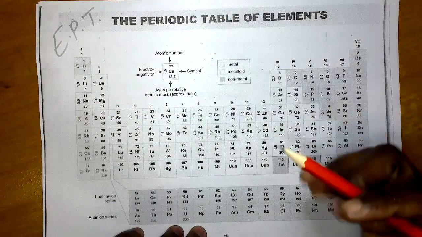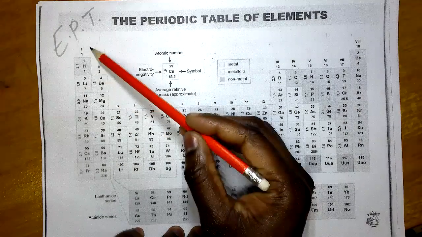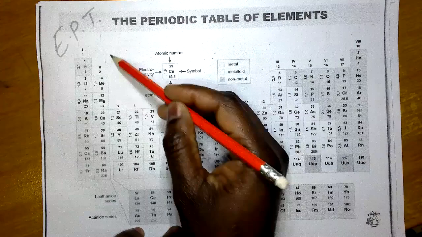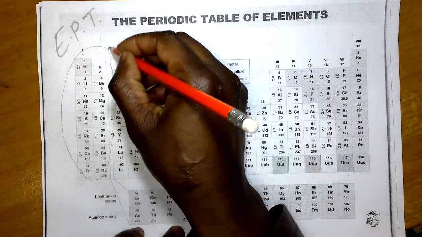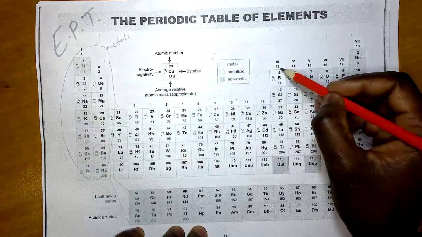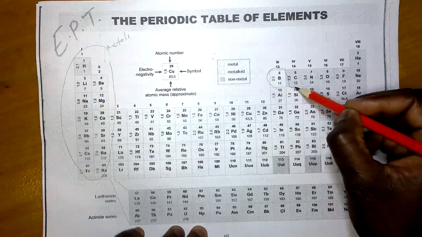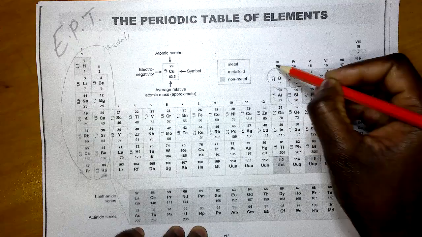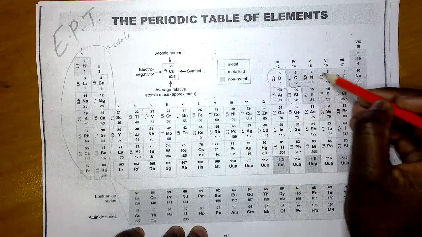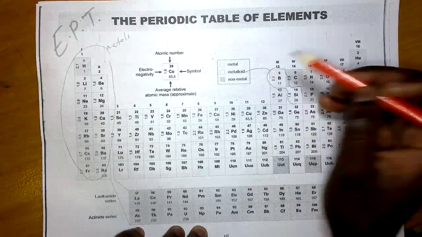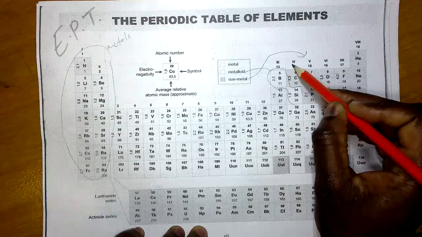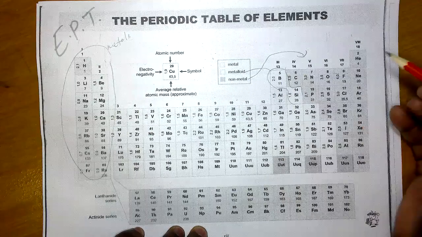Today we are looking at the periodic table. What you need to understand on the periodic table is that these are our metals, and these are our transition elements. So we've got metals, then we've got transition elements. Then here we've got what we call the metalloids. The metalloids are your boron, silicon, and from there we have got the nonmetals. So here these are your metalloids, and these are your nonmetals, from group 4 to group 7.